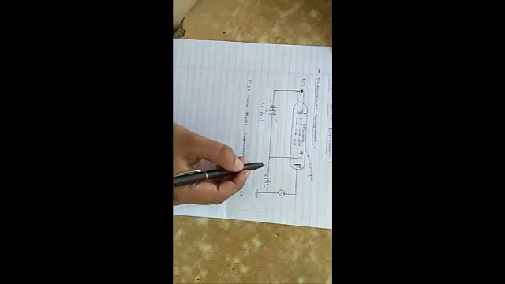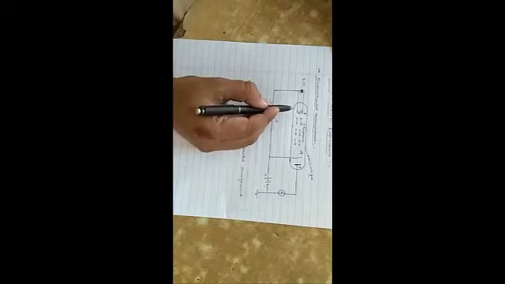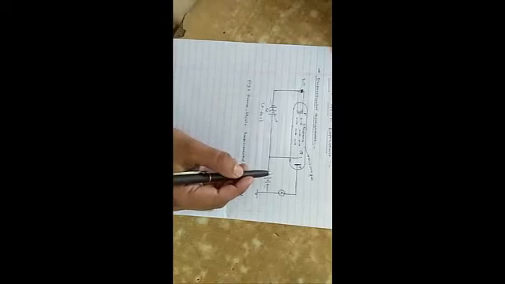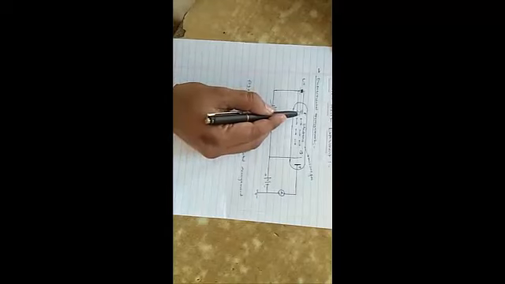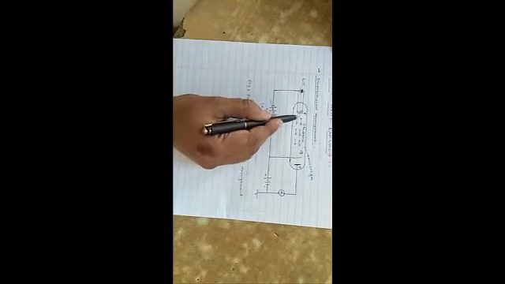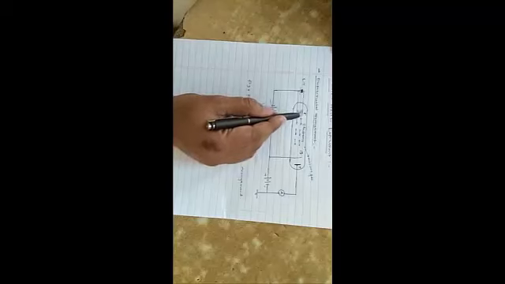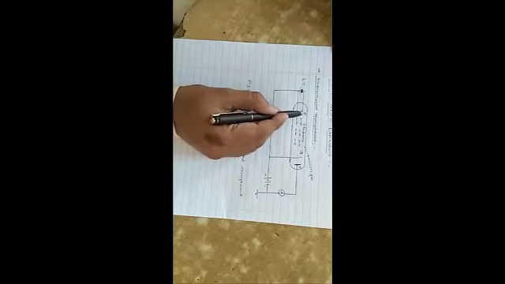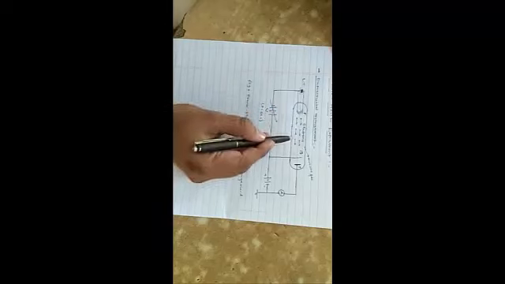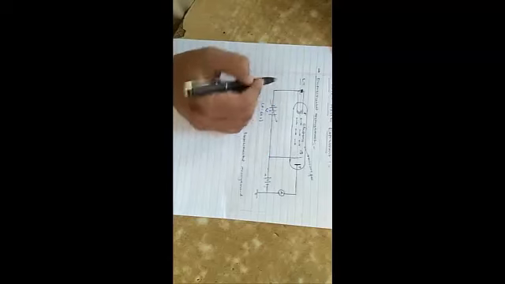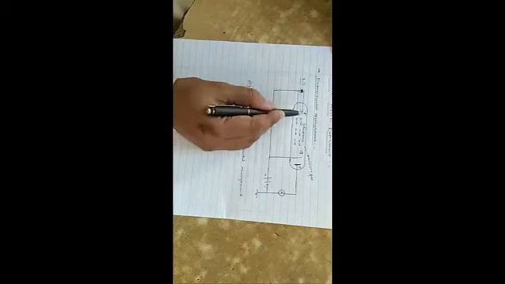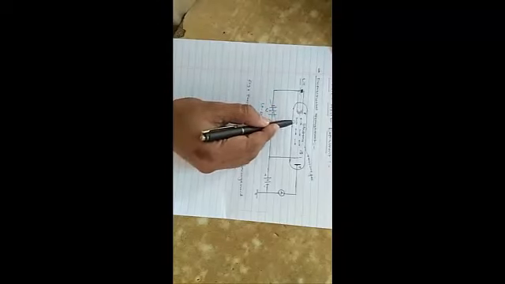An electron emitting cathode, a mesh grid for acceleration of electrons, and an anode. This F is the filament, which is heated by a low tension battery. This is LT, meaning low tension battery. This battery is connected to the filament. Then the filament will be ignited and evolve the electrons.